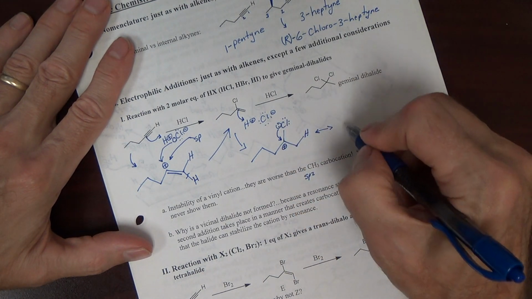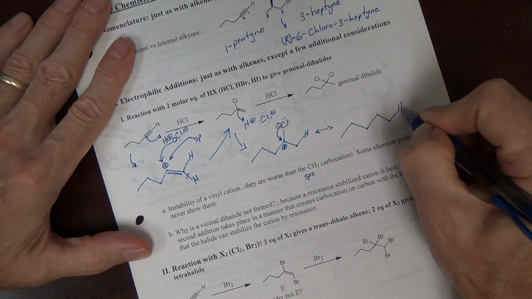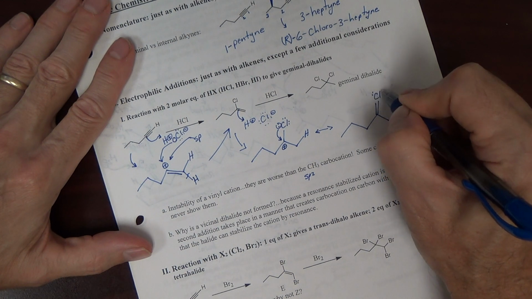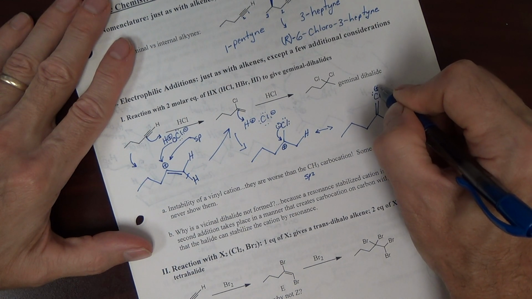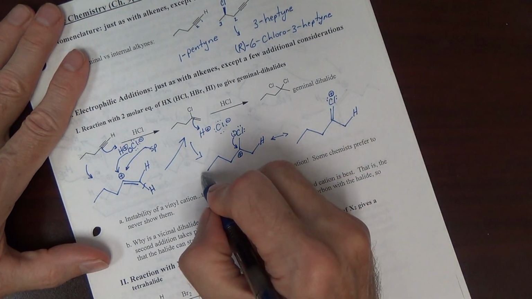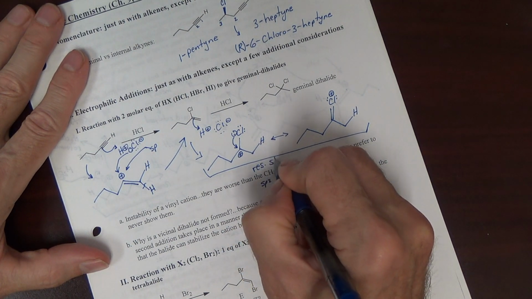But this electron movement gives boom, boom, boom, boom. Gives this structure. And these are resonance structures.